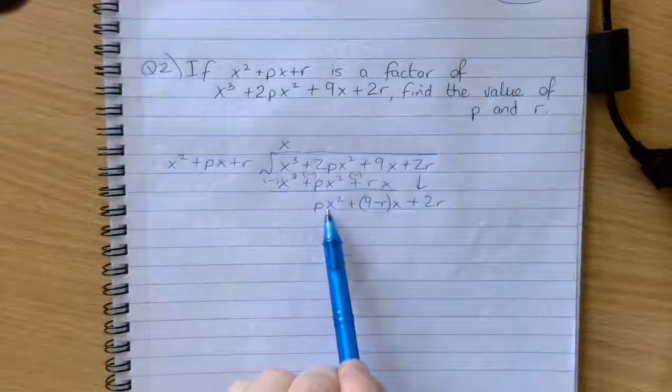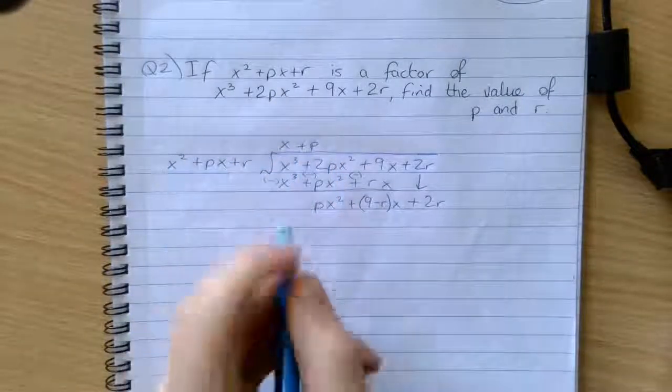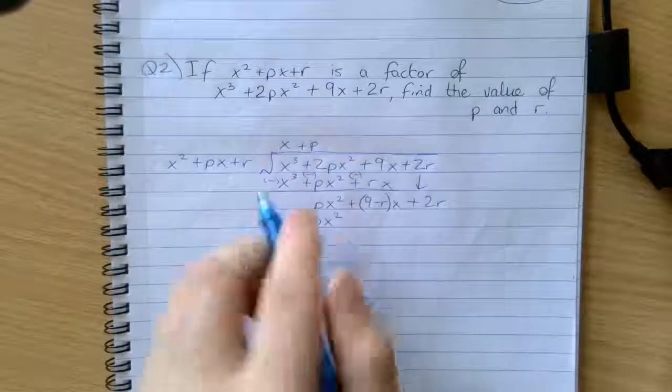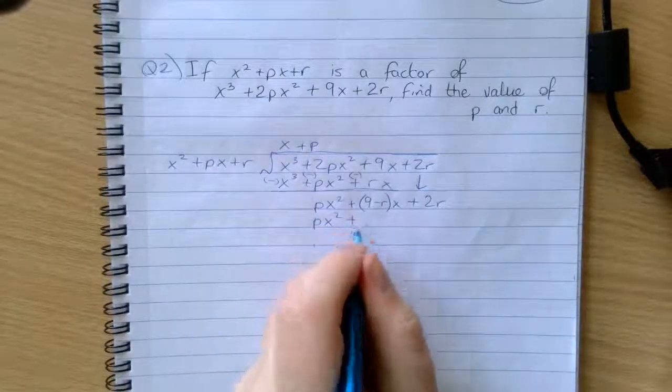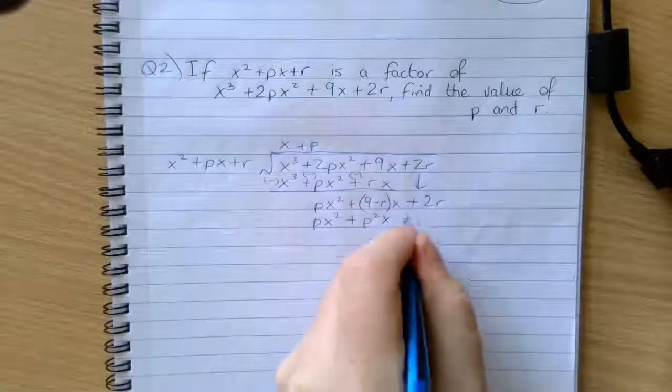X squared by what will give me px squared, so it'll be x squared by p. So then it's going to be p by this, and it's going to be px squared, p by this part here, which is equal to p squared x, and then p by r, which is just plus pr.